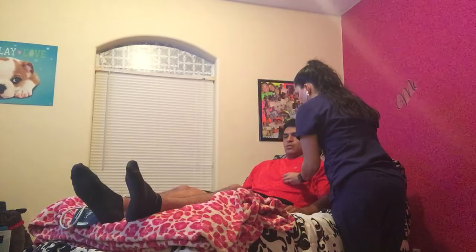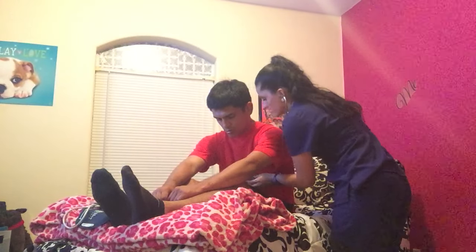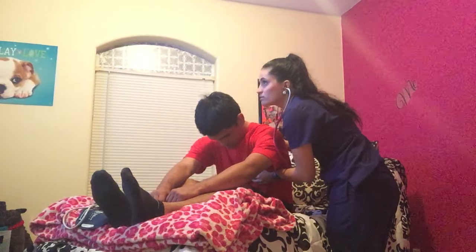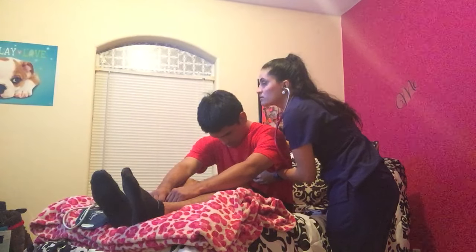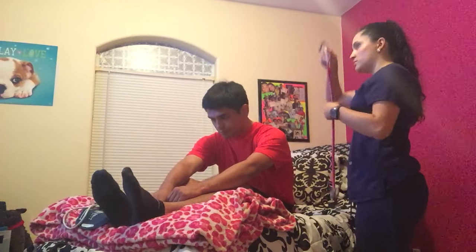Breathe normally for me. I'm gonna need you to lean forward for me like this. I'm gonna be using the bell for this portion of my exam, doing it at the fourth intercostal space, checking for any abnormal heart sounds. No abnormal heart sounds present.